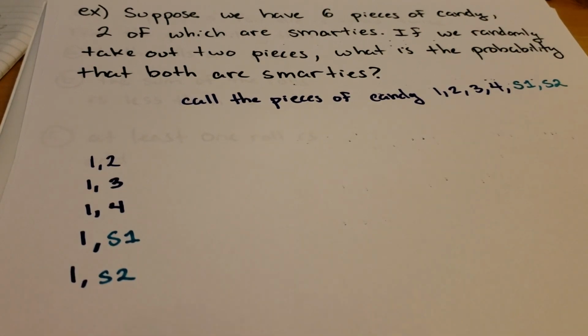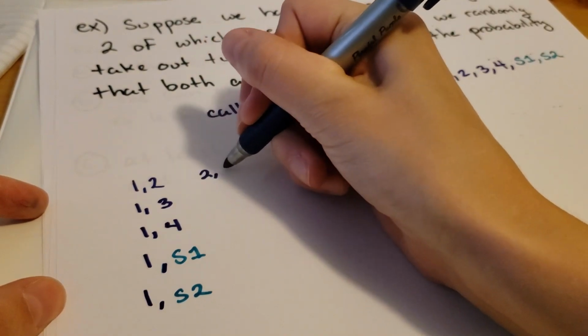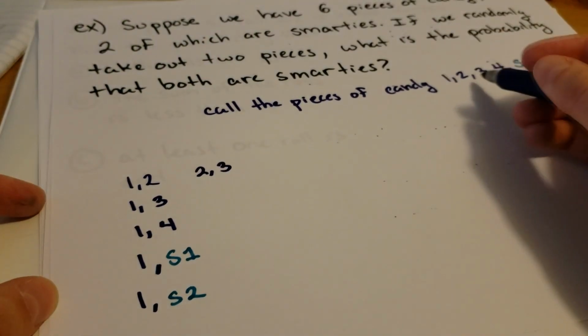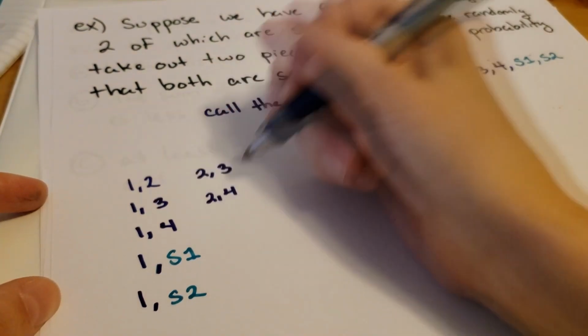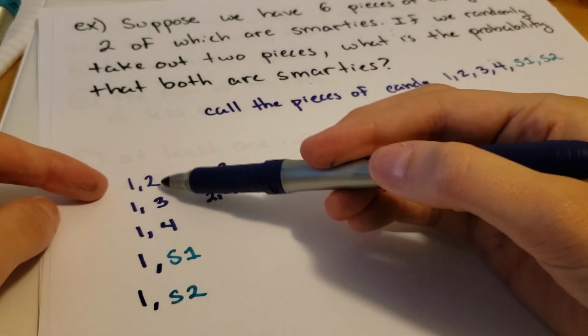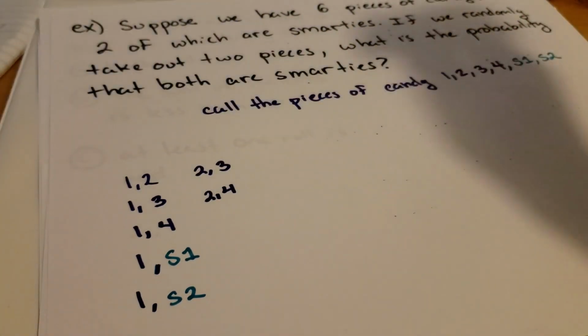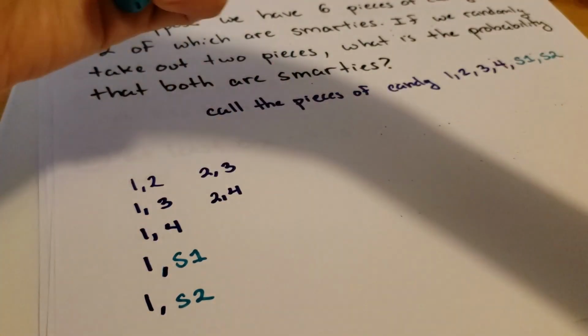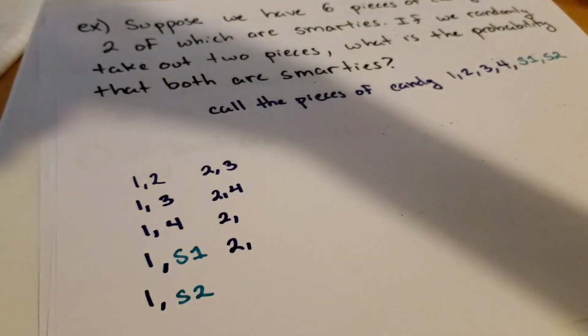Well, we could take out the second piece, and we could take out the third piece along with it. We could take out the second and the fourth piece. Now keep in mind, we've already seen what happens here if we take out the second and the first. We could take out the second and, actually, yeah, no. We could take out the second and the first Smartie, or the second and the second Smartie.